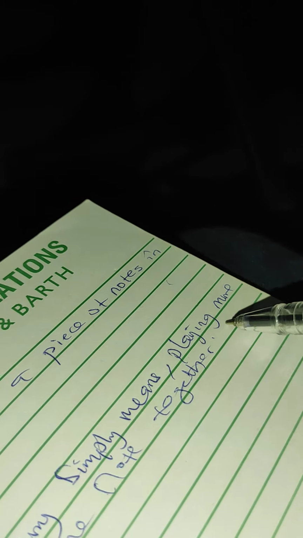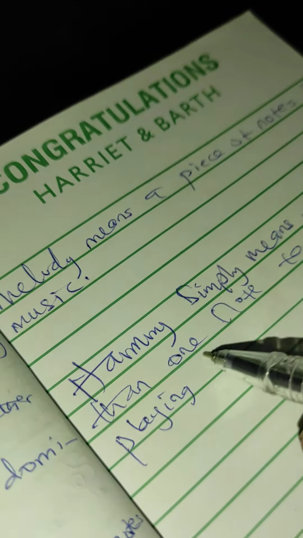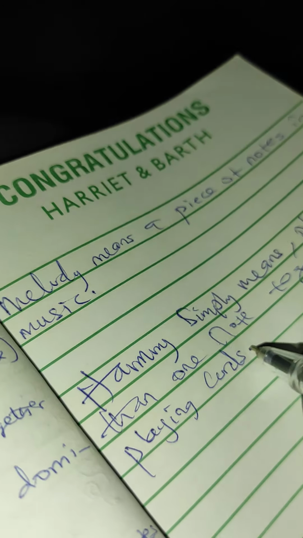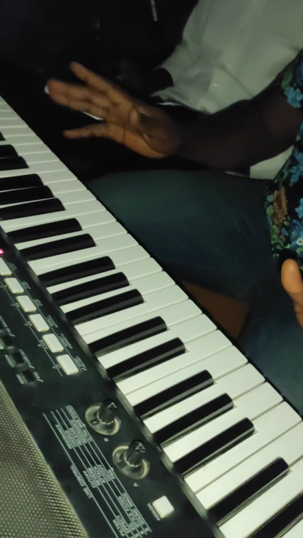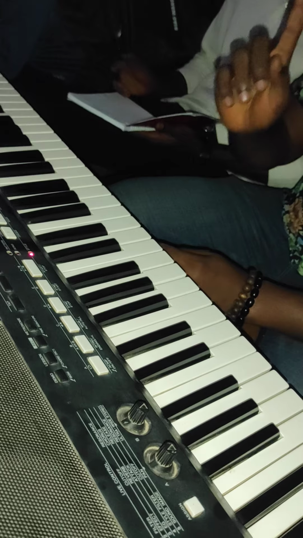So harmony means chord. For example, if you're playing like this, anything you're playing, this is harmony. You see? Harmony is playing more than one note. Melody is playing single notes.